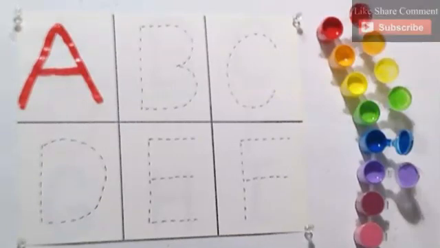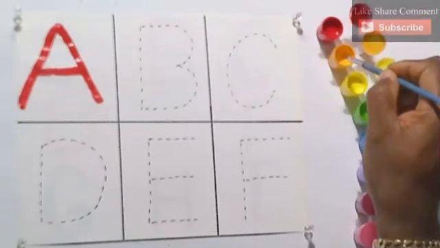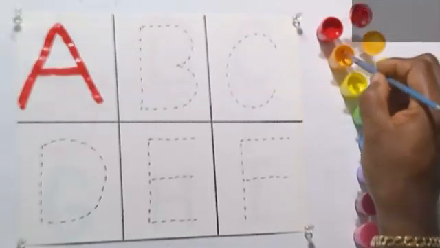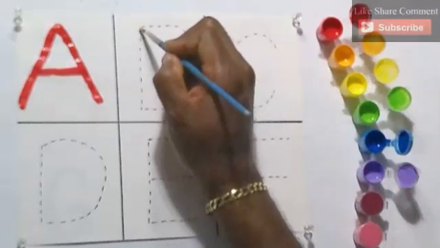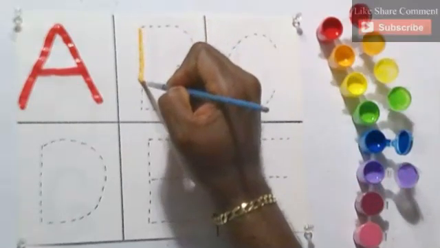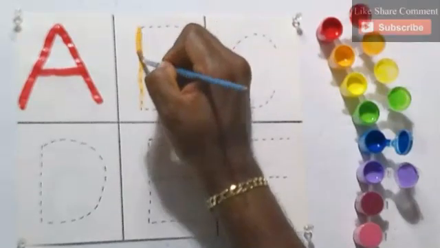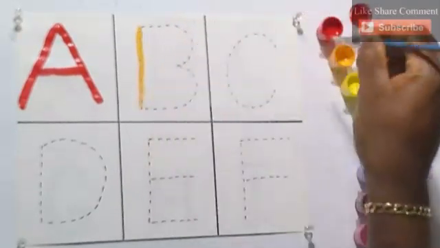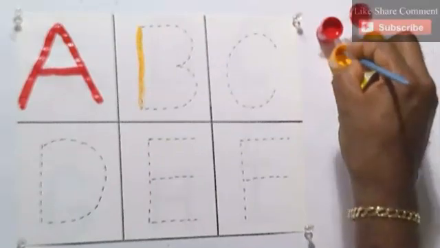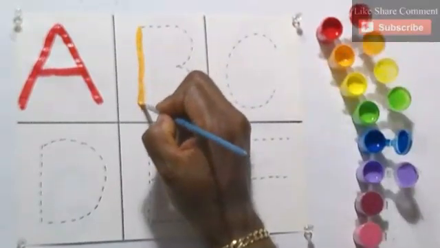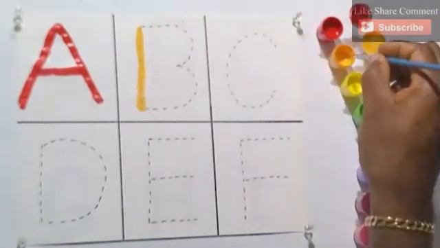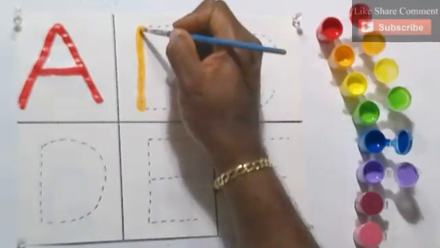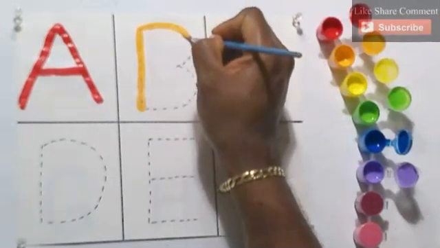Now we will trace the letter B, and we will be using the orange color. Orange color, and we will trace the letter B. We go around.